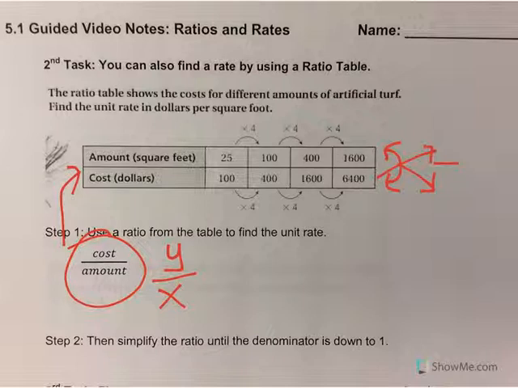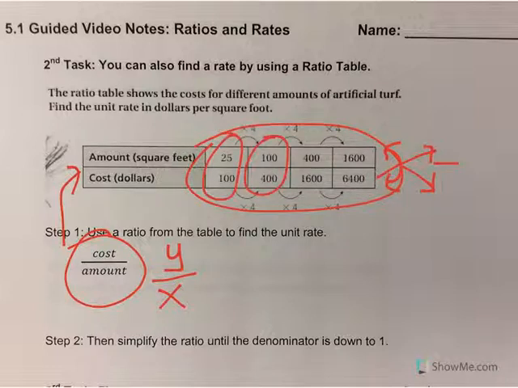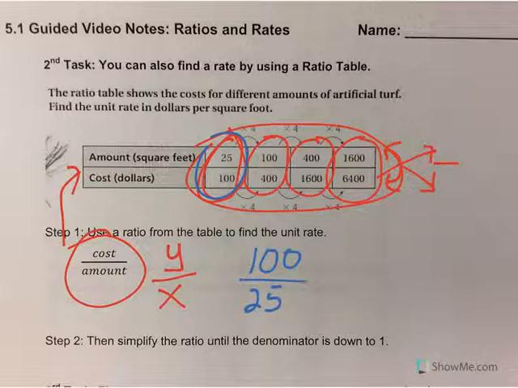It says use a ratio from the table to find the unit rate. So these are all proportional, so you can use any of them that you want. Just would make the most sense to use the smaller numbers here, so 25 and 100. So again, it's cost on top. Cost is 100, and amount on the bottom, it's 25.